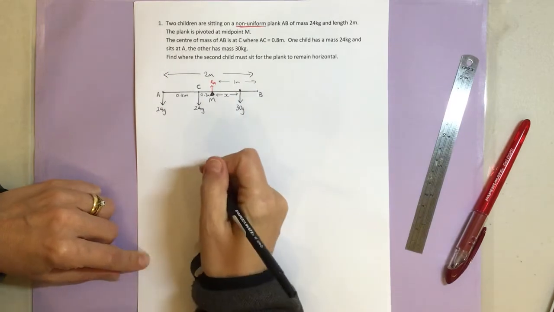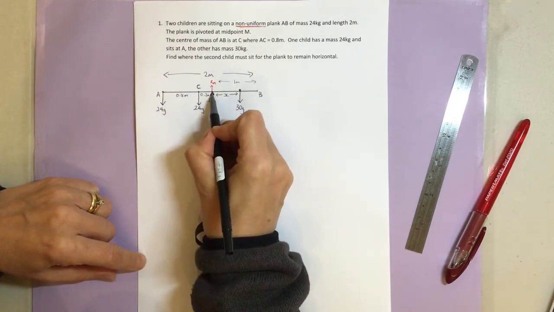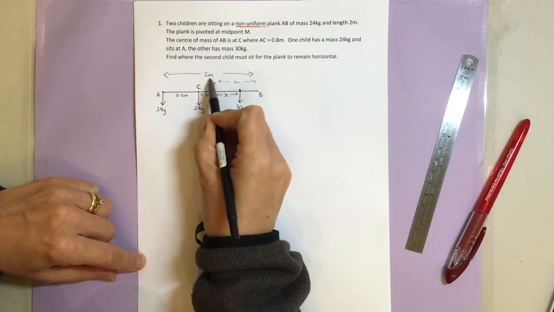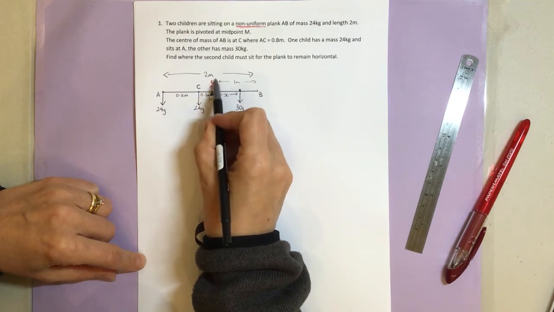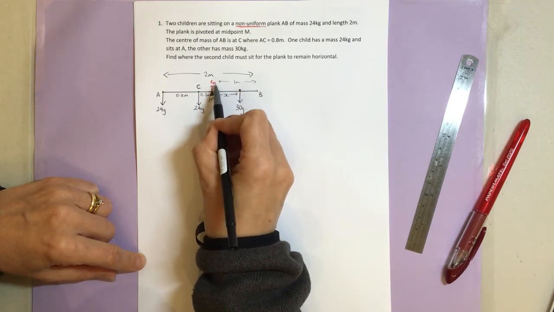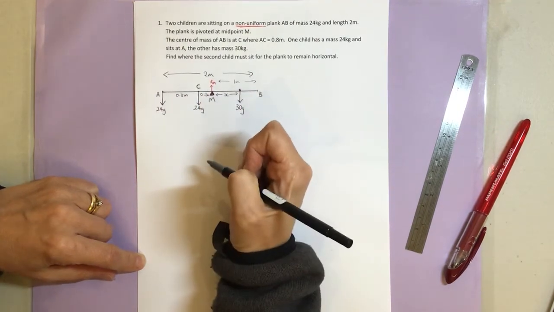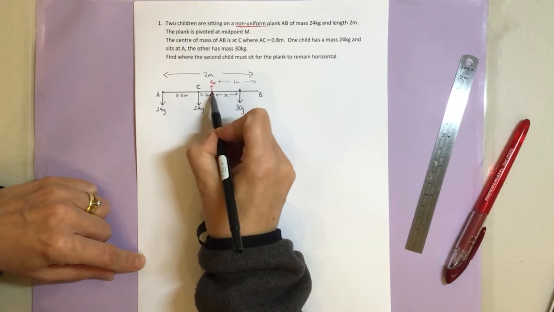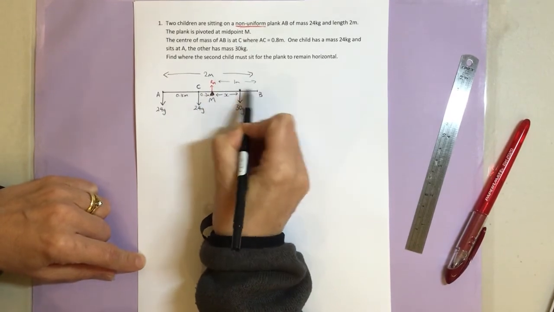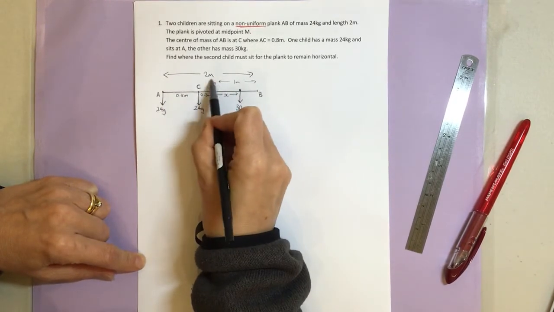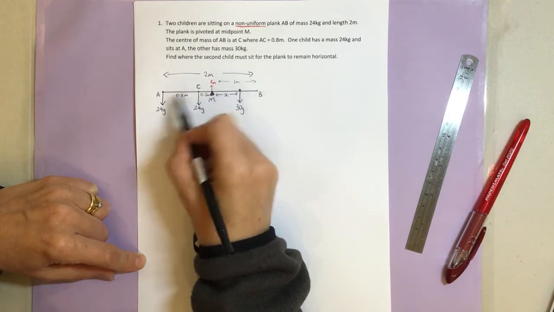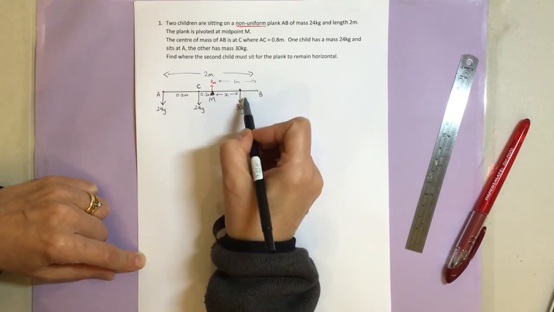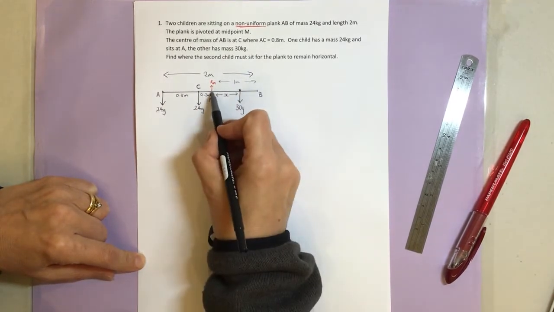Okay, let's have a look at this then. I'm going to take moments about M because that makes sense to me, because then, a bit like that question that we saw yesterday, if I take moments about this point, this reaction force isn't going to have any turning effect, so that doesn't come into my moments equation, so I can just ignore that. Moments about any other point would have to have this reaction force involved, which would be okay, but I might have to then do simultaneous equations, which is what's actually going to happen in the second question we do today. So let's do this then.